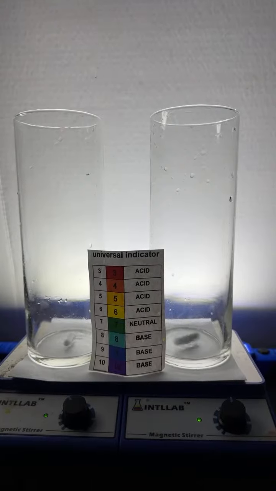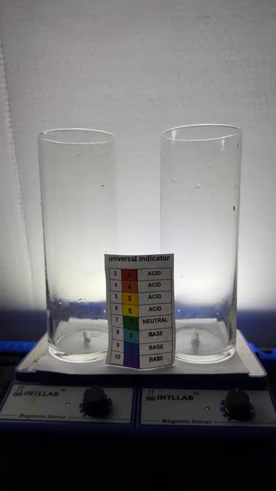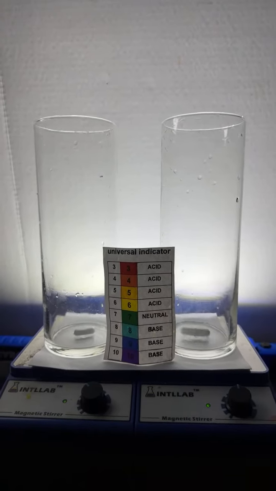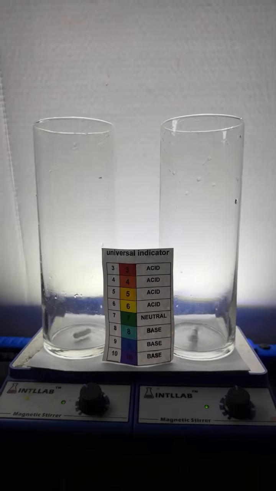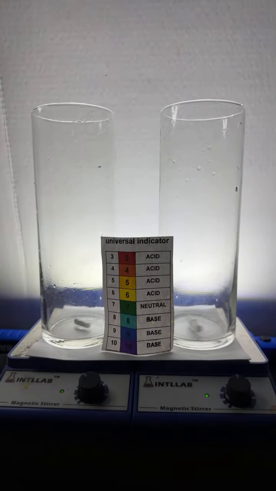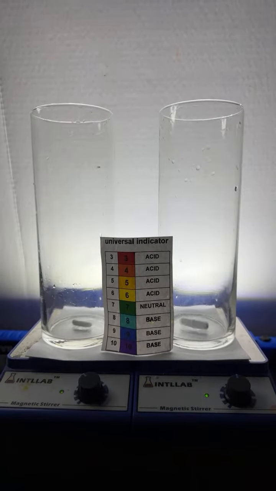All right, let's do some experiments, shall we? Come on, baby. I got my stir bars going. This one doesn't look like it's spinning, does it? That's because the rate at which it's spinning is almost identical to the frame rate that the camera is operating at. Let's pour some water in these flasks to get our experiments going.